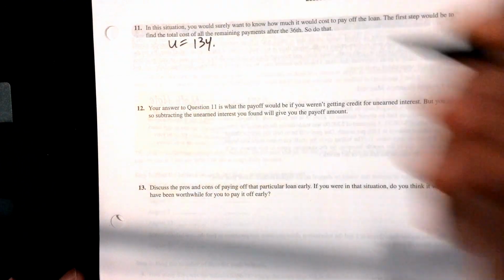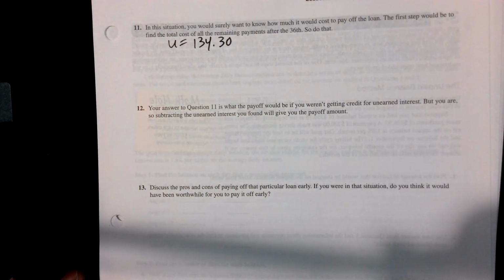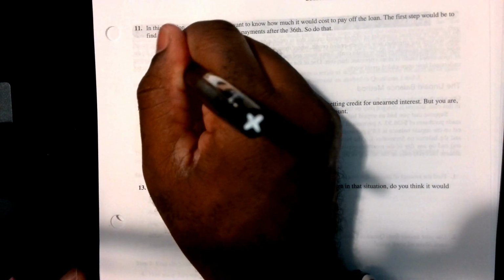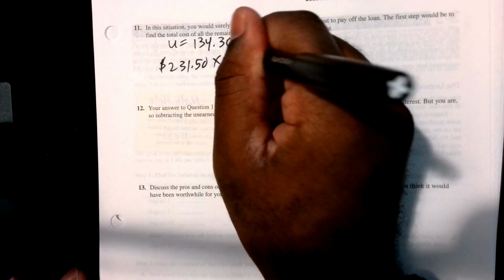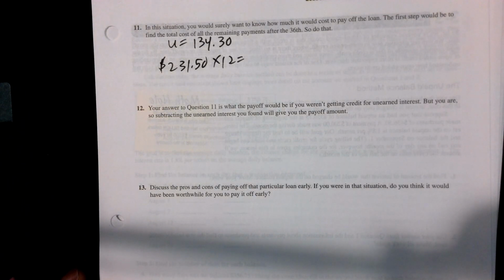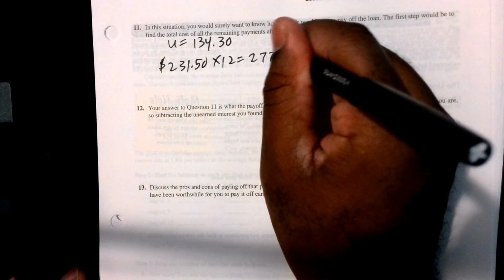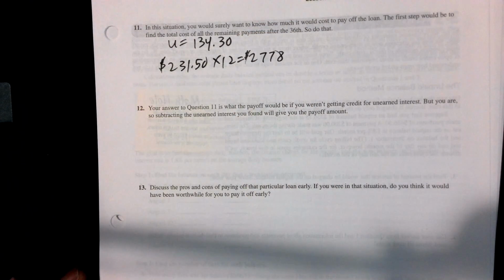So we will have U is equal to 134.30. So we know that's how much interest we would not pay. So we would take the $231.50, that was our monthly payments, and multiply it by 12. And that would give us $2,778. Now that is the remaining balance.